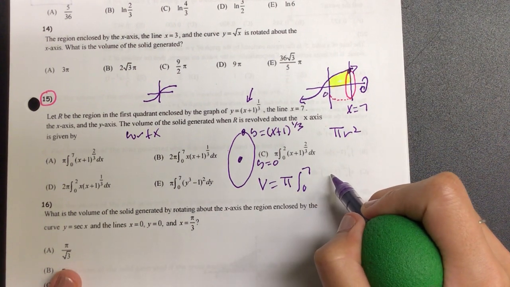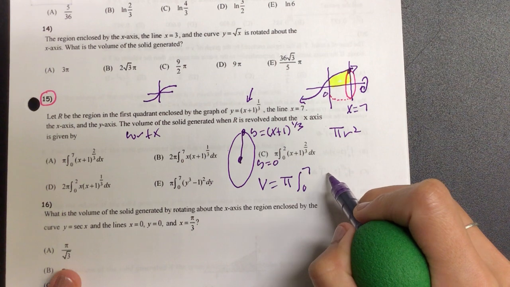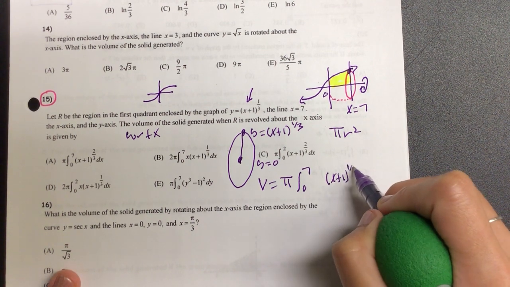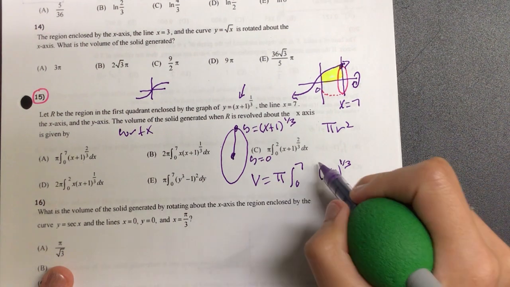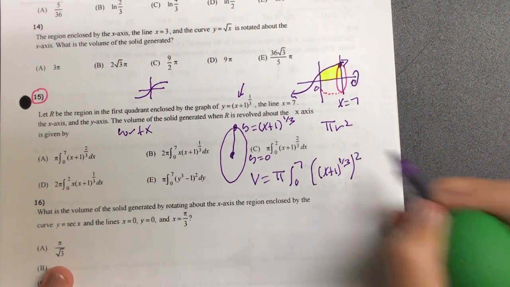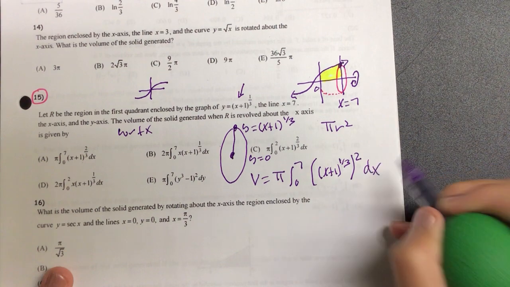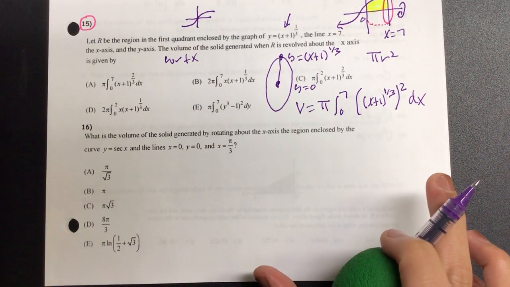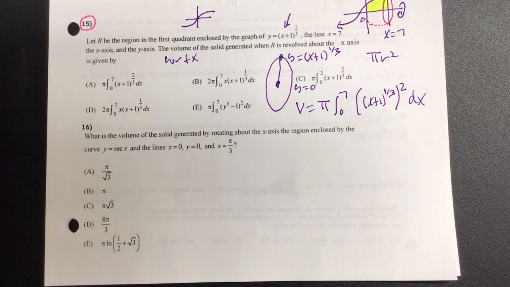And we have the whole radius squared. And be really careful. The (x plus 1) all to the 1/3 is the r by itself, but I want to also square it at the very end, dx. What would that simplify to on the answer choices? A. A it is.